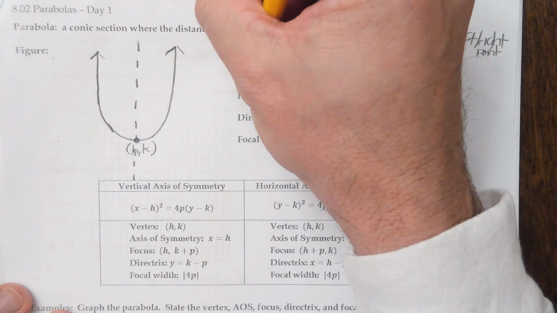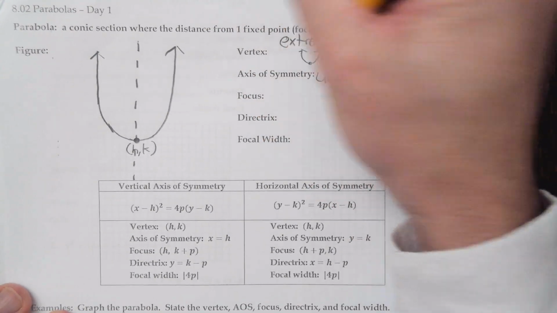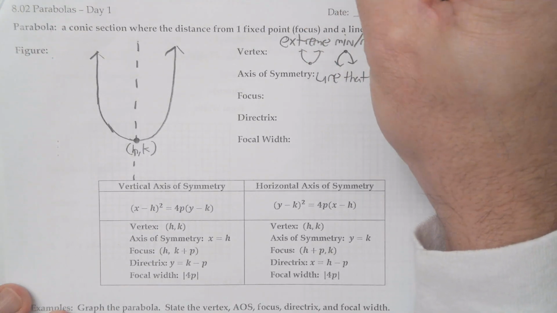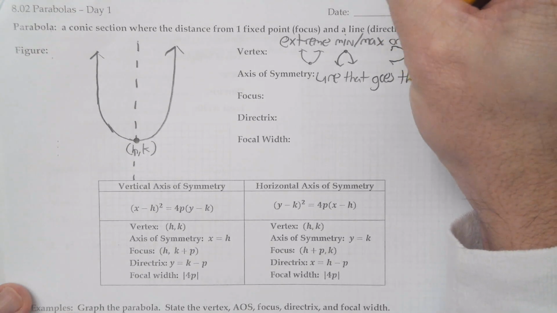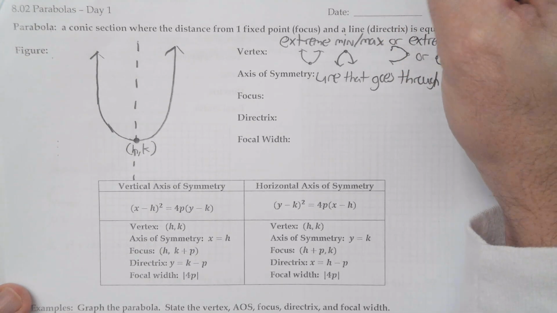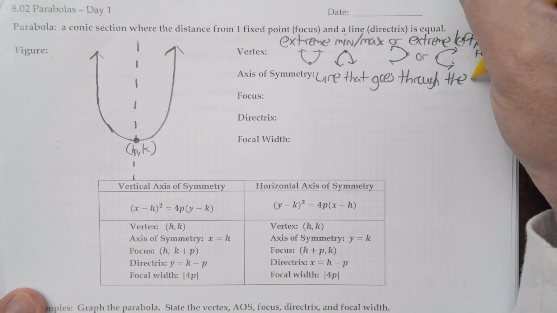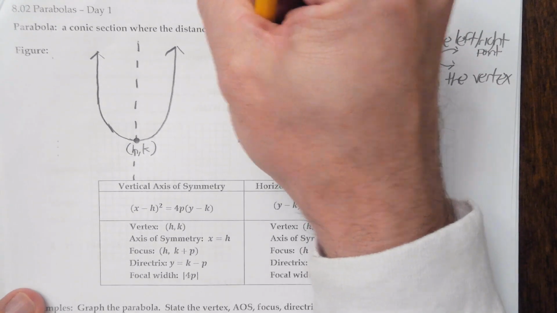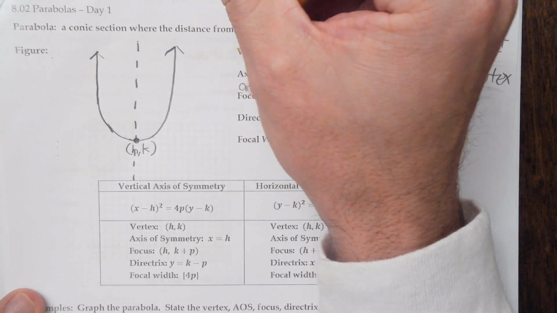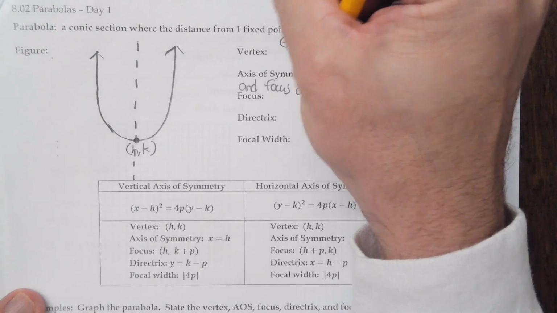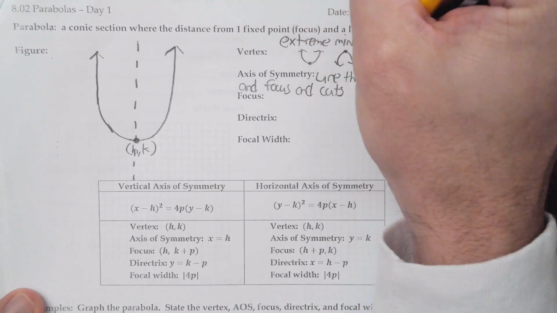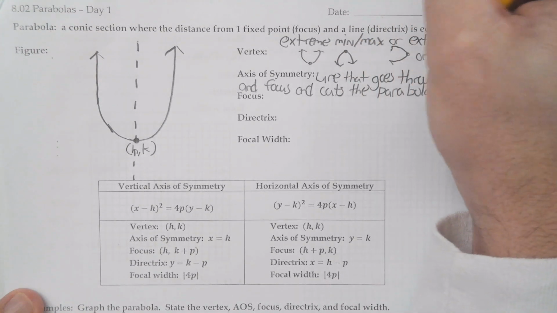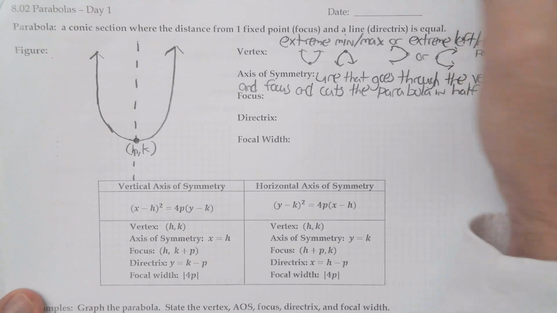So it is a line that goes through the vertex and focus, which we'll get to in a second, and cuts the parabola in half.